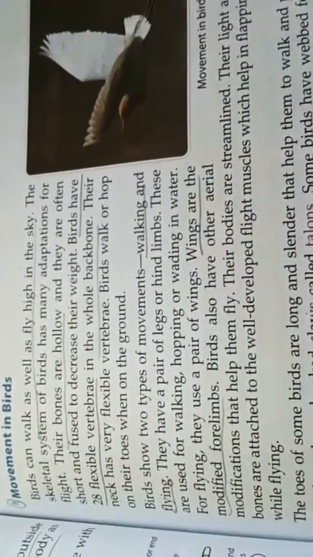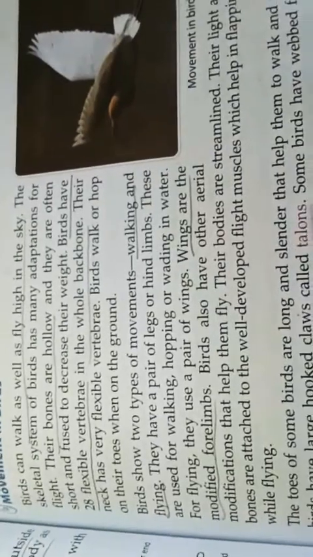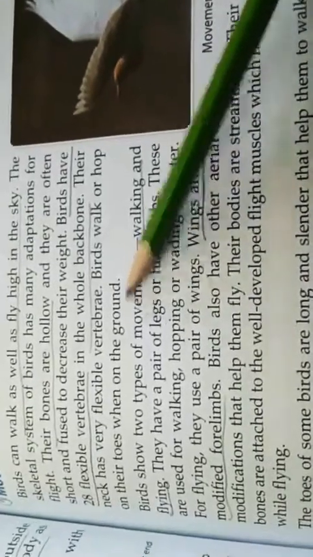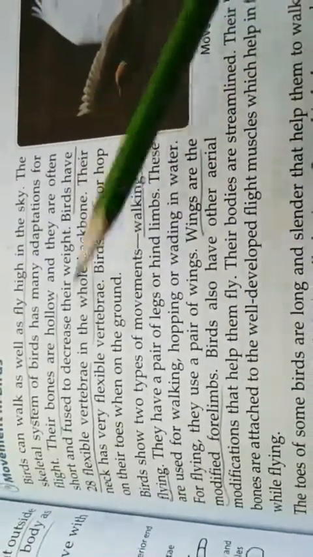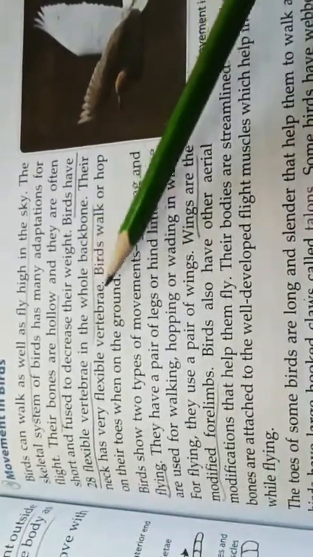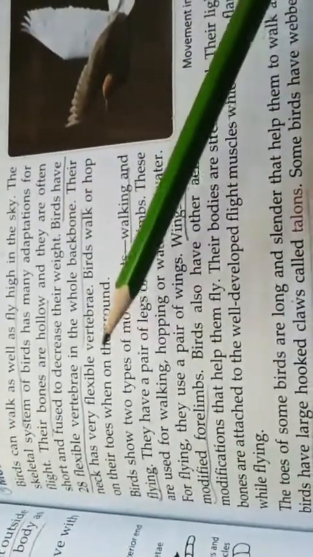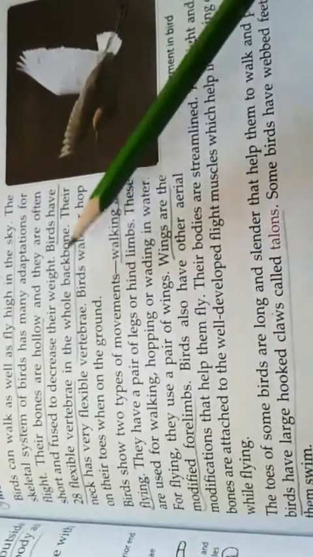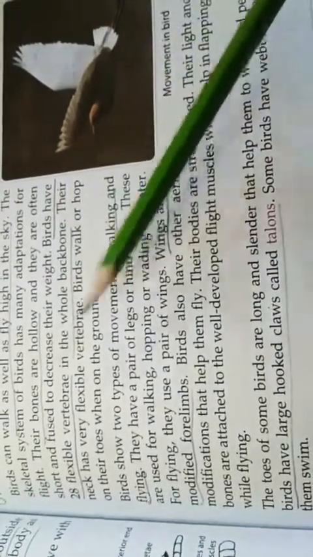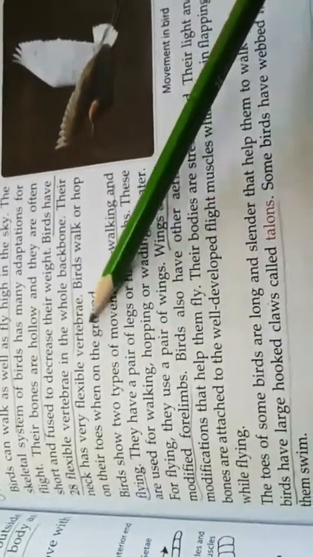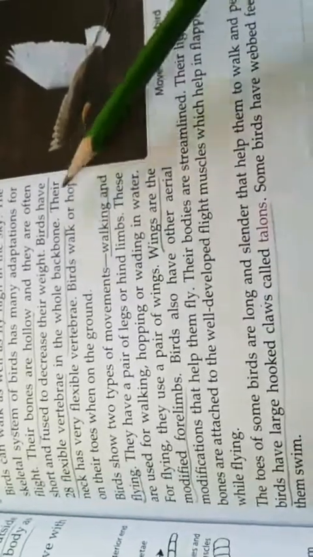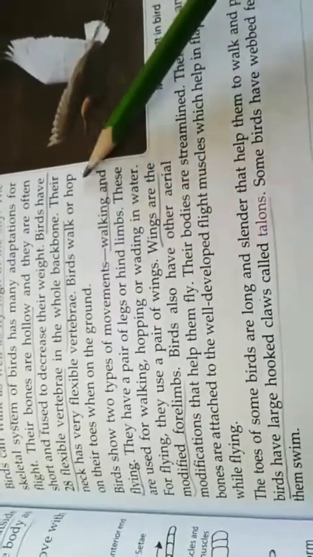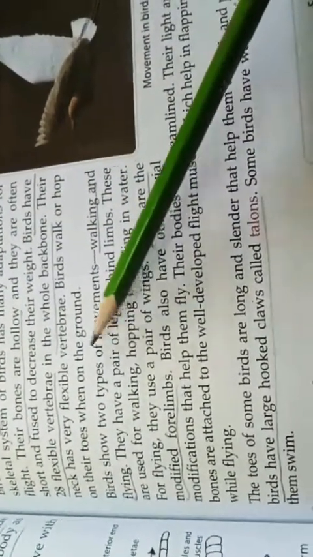Then movement in birds. Children, you know, birds can walk as well as fly high in the sky. The skeletal system of birds has many adaptations for flight. Their bones are hollow and they are often short and fused to decrease their weight. So, they can fly in the sky. Birds have 28 flexible vertebrae in the whole backbone. Their neck has very flexible vertebrae. Birds walk or hop on their toes when on the ground.